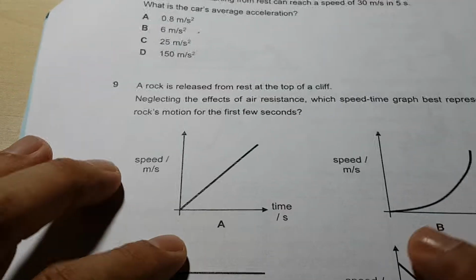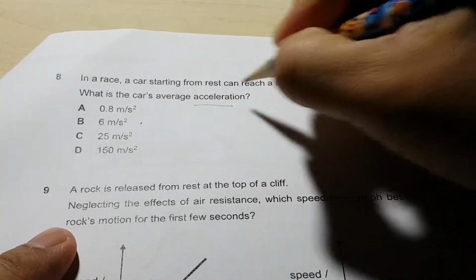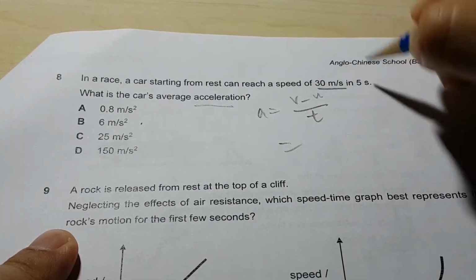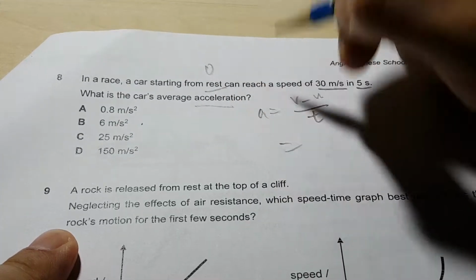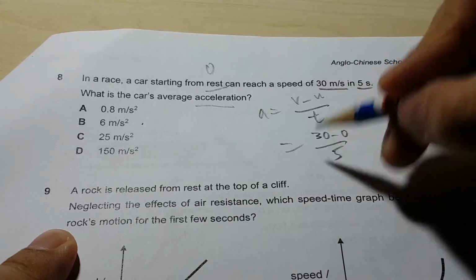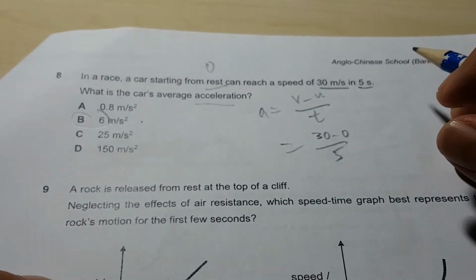Okay, question 8. In a race car, starting from rest, so this one, what's the acceleration? Just find a equals v minus u over t. v is this, t is this. This one is 0, will be your u. So 30 minus 0 over 5. The answer gives you is 6 meters per second square.